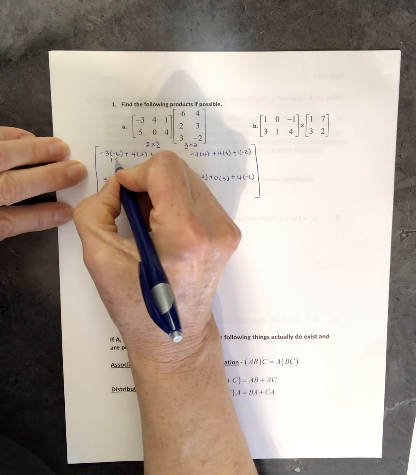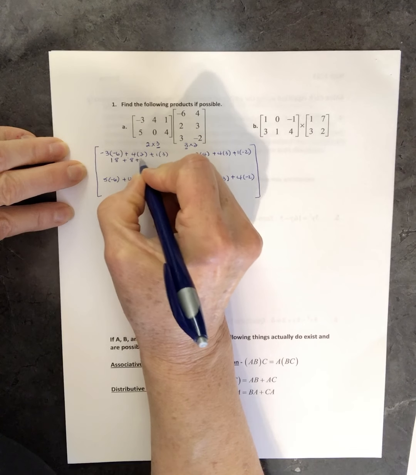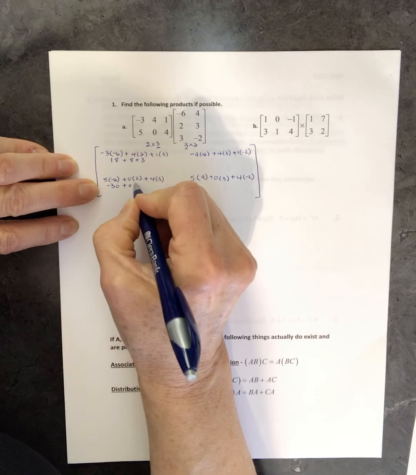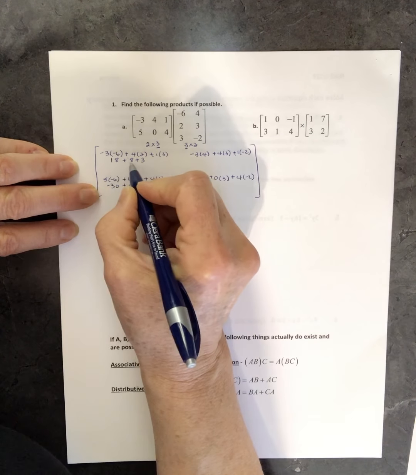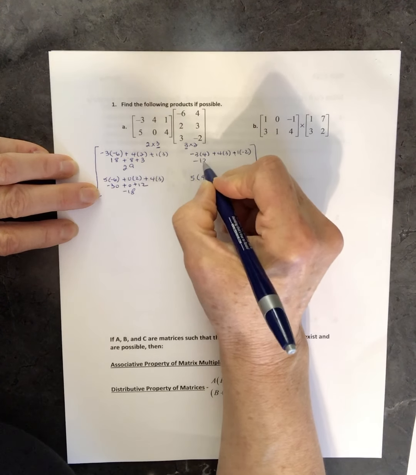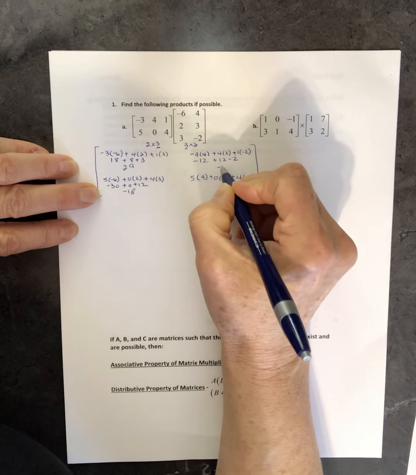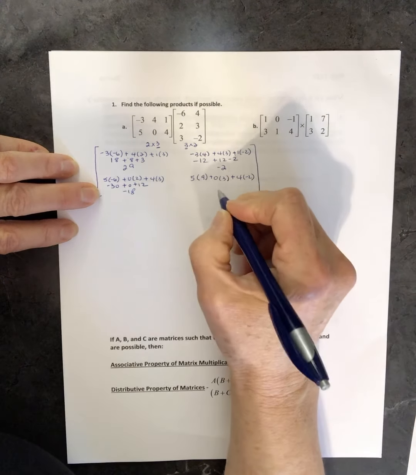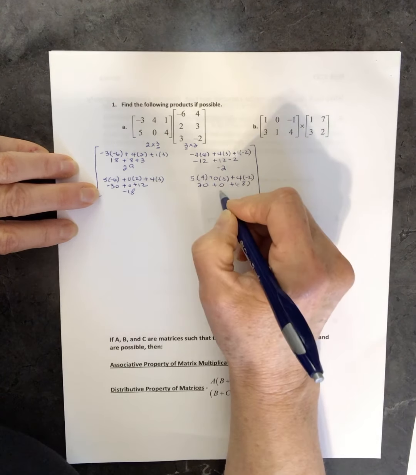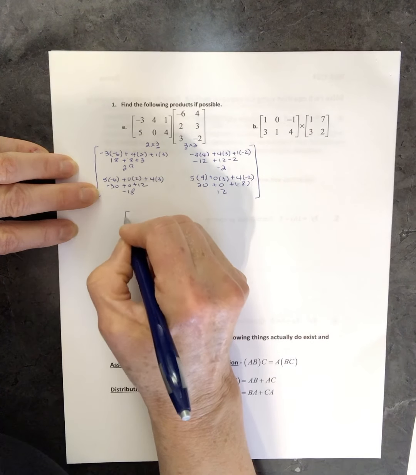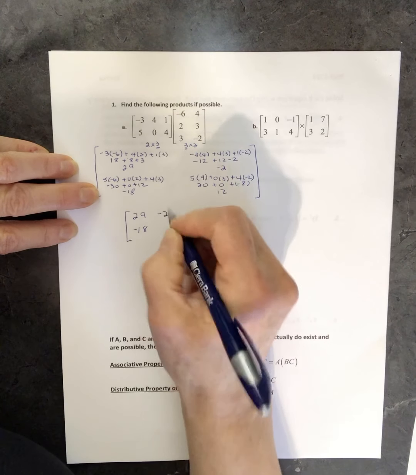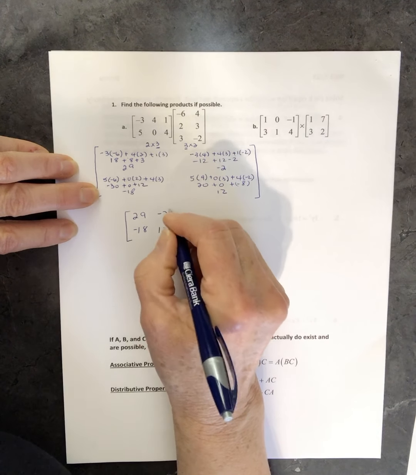Now let's do our arithmetic. I've got 18 plus 8 plus 3. I've got -30 plus 0 plus 12. Let's see, that's 26, that's going to be 29, that's going to be -18, -12 plus 12 minus 2. This next element will be -2, and this is 20 plus 0 plus -8. That should give me a positive 12. So my product, my answer, is the matrix 29, -2, -18, and 12.